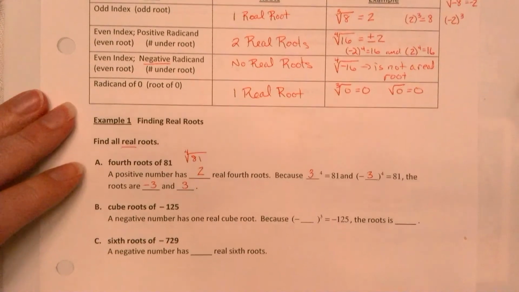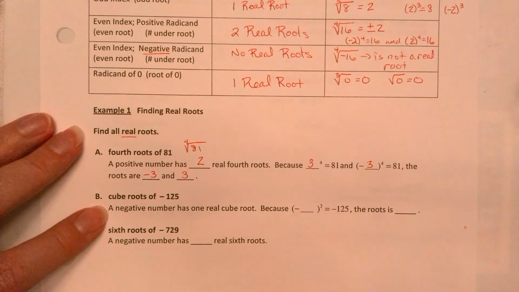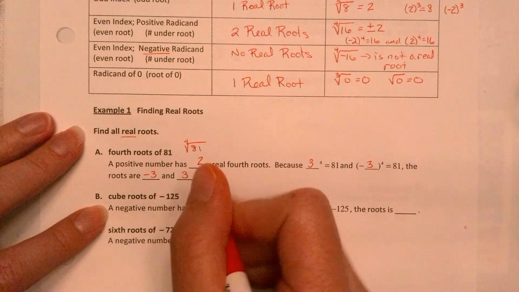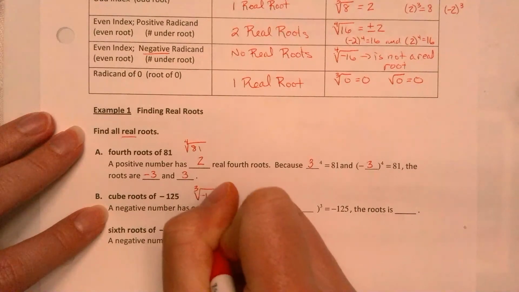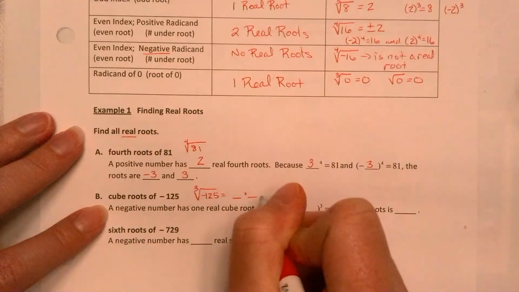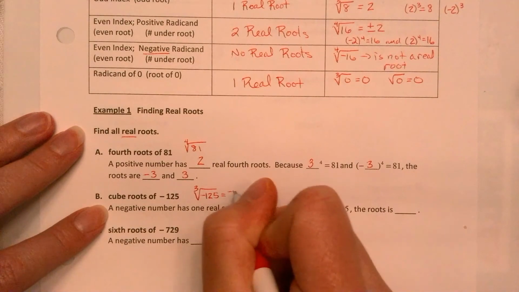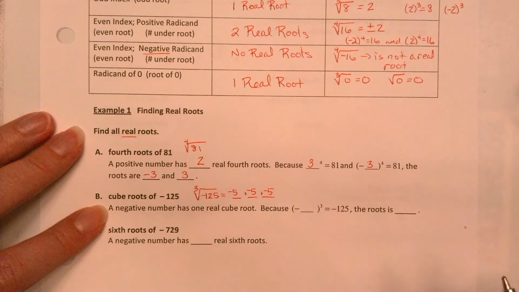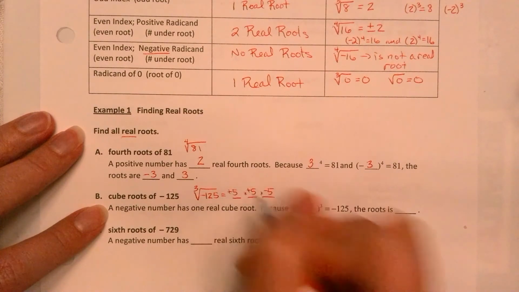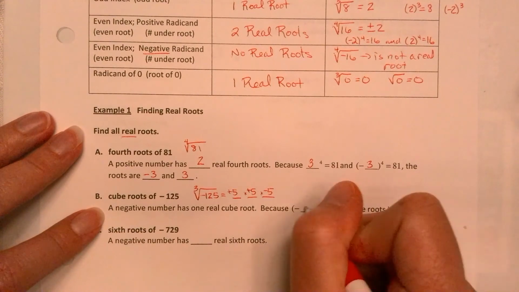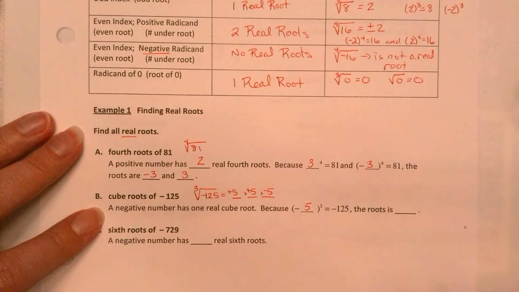All right, the cube roots of negative 125. A negative number has one real root. So the first thing is, when we see this, a lot of times we think, well, we can't take a root. I can, because it is the cube root. And the cube root means what times itself 3 times. 1, 2, 3. And so a negative 5 times negative 5 times negative 5 will give me negative 125. The first two negative signs cancel out, and then I'm left with 1 there. So negative 5 to the 3rd will give me negative 125.